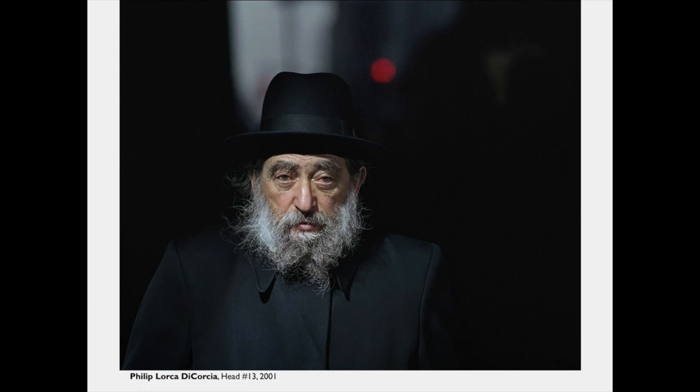Some people were not. This specific individual was really upset because, as a radical Jewish person, it was against his religion to have his photograph taken. And he took the artist to court. But unfortunately, because of the law in New York City that allows the photography of strangers to happen, he lost. And his photograph is still part of the series that was made by Lorca di Corcia.